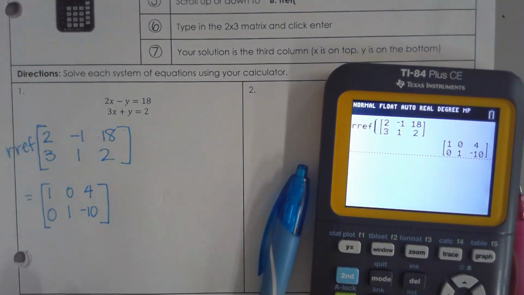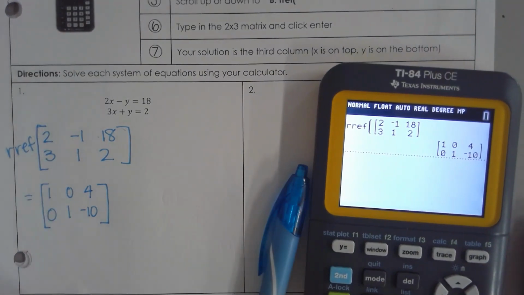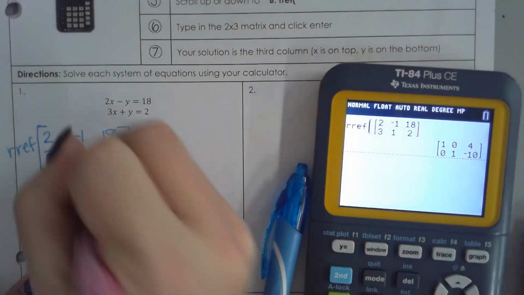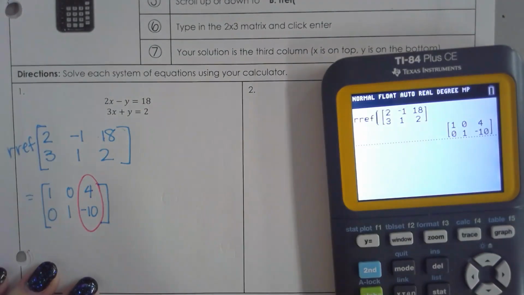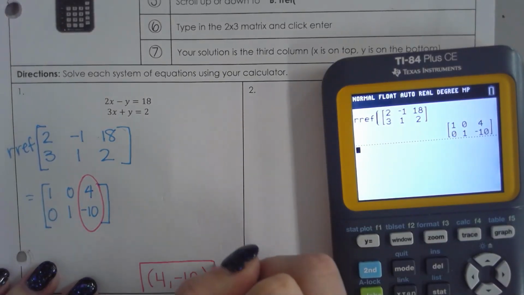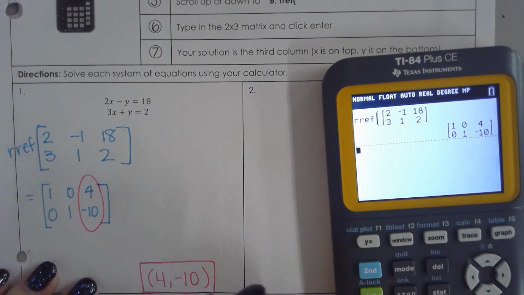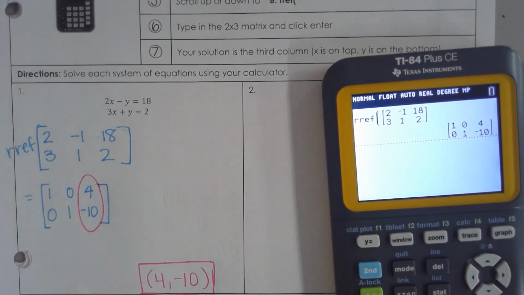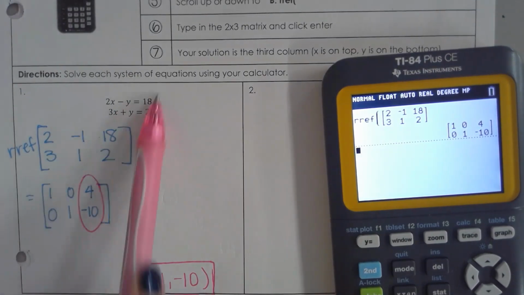And so the last column is my solution. 4, -10. So how's that work? What you're doing is you're manipulating these.